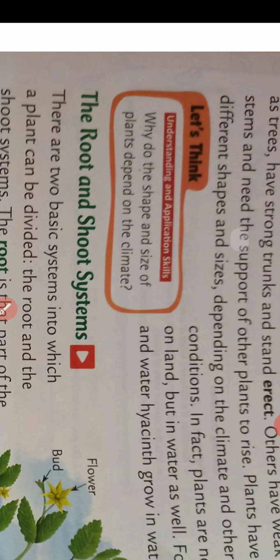Okay, so the sizes and the shapes of the plants depend upon their climatic condition, children. This is an interesting fact you should know about. Whenever you see plants in the desert area, where there is a lot of sand and no water, in those areas the plants do not have leaves.